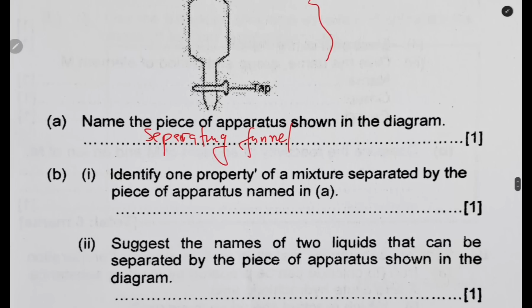Identify two properties of the mixture separated by the piece of apparatus. So it separates immiscible liquids, which means liquids that cannot mix completely.